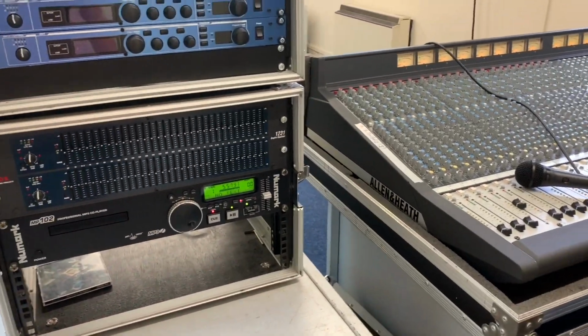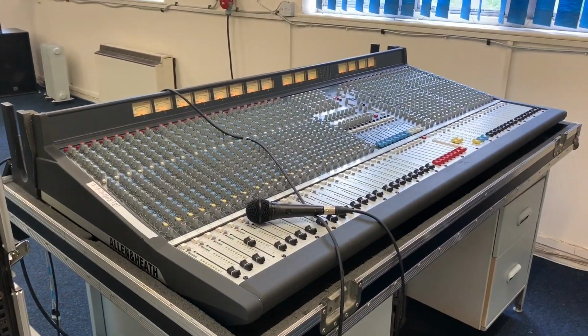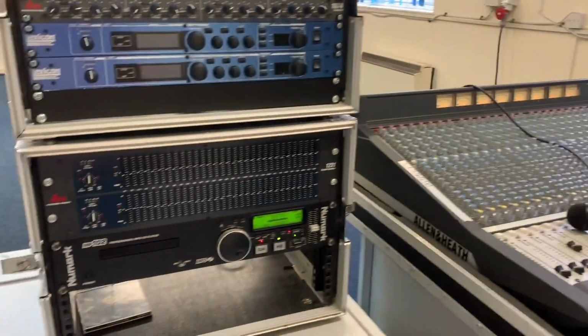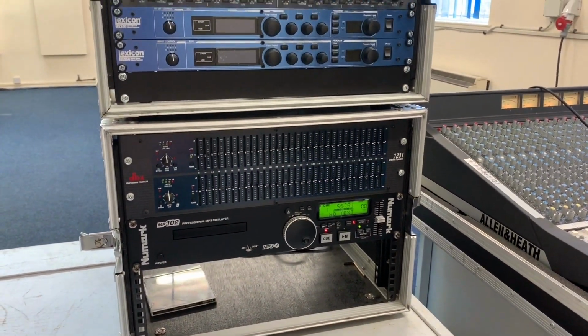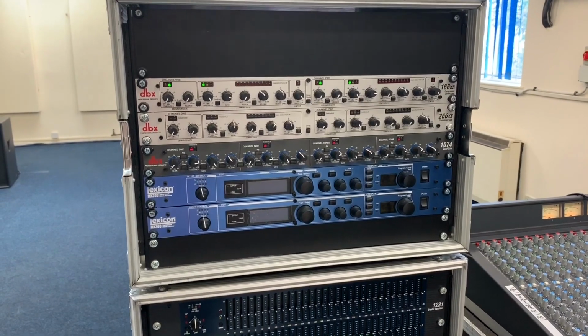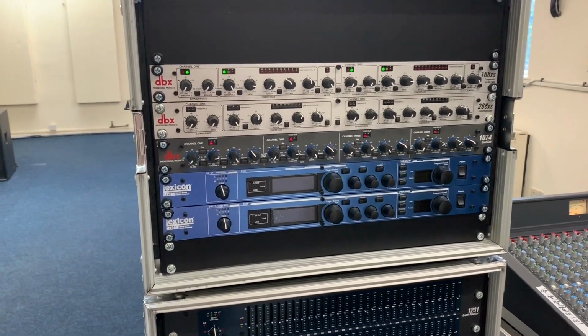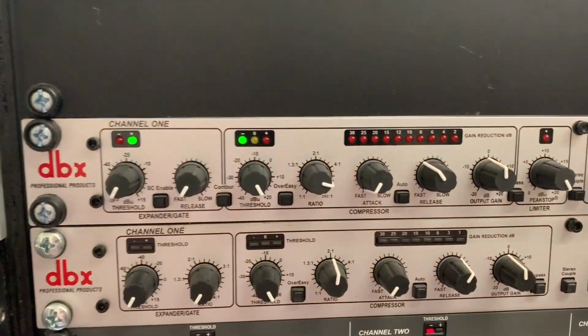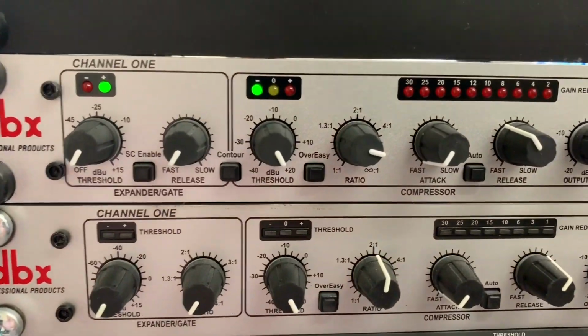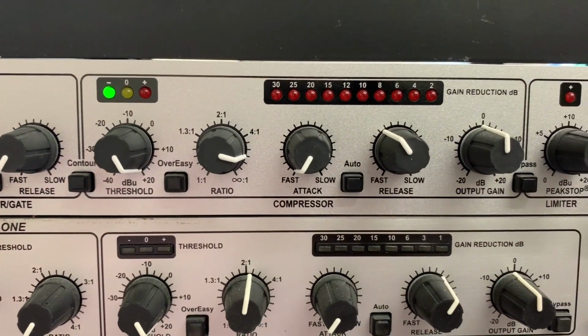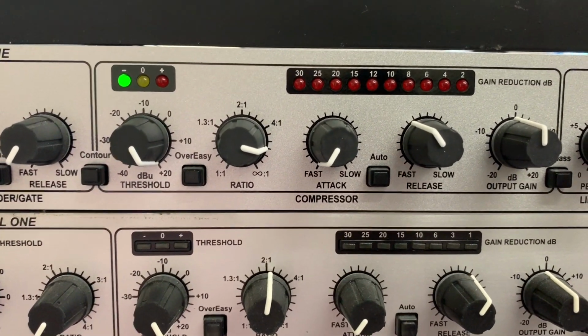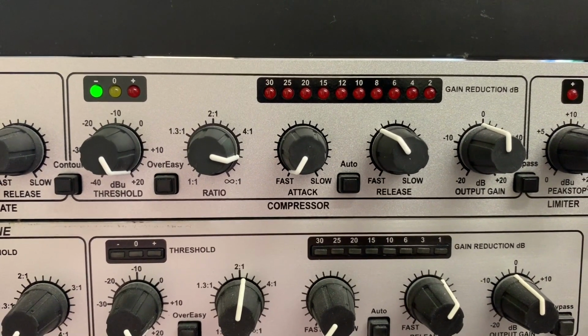Okay, so the setup I've got here, I've got my big analog desk there. I've got a CD player in the rack, and I've got a compressor, a couple of compressors, effects, etc. And I'm connected to this top compressor on channel 1, and you will see the settings at the moment there that we're interested in. We've got the threshold, ratio, attack, release, and gain.